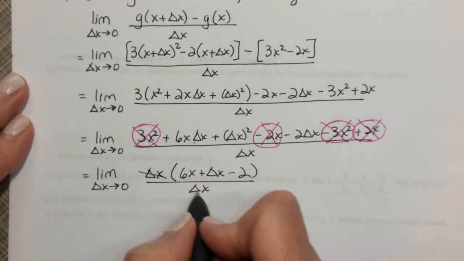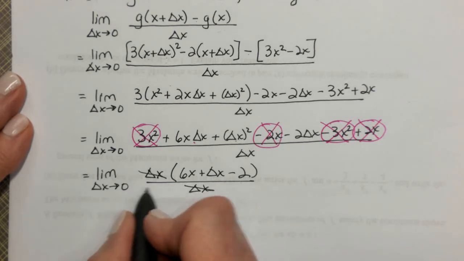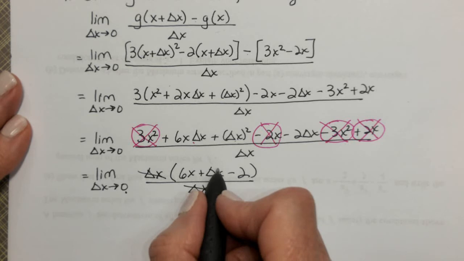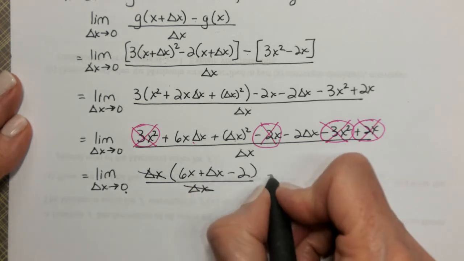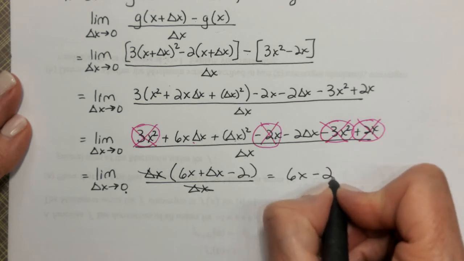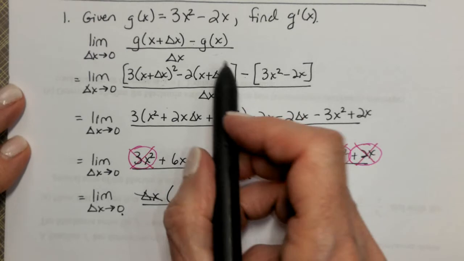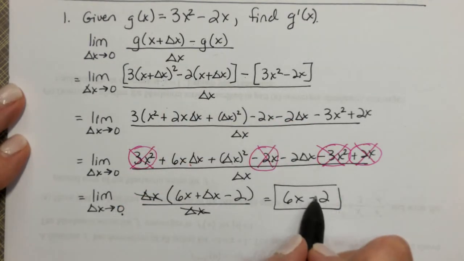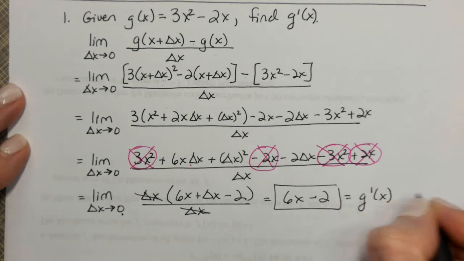Now I cancel out these delta x's. And once I cancel out the delta x's, I can plug 0 in for my remaining delta x's. There's only one of them, it's right there. And when I put 0 in for that, I get 6x minus 2. And that is the derivative of 3x squared minus 2x. So that is g prime of x.